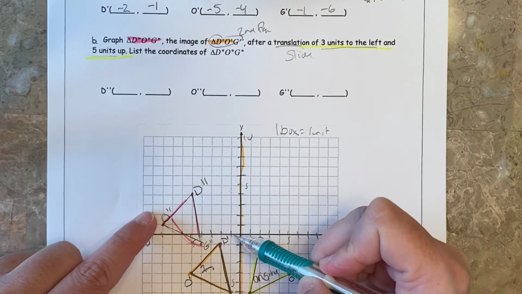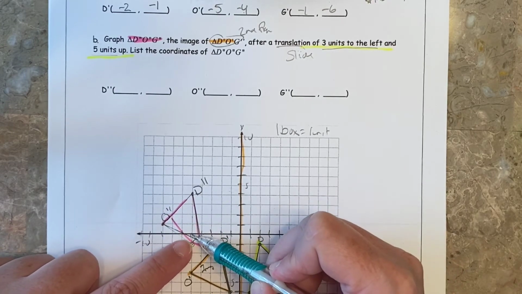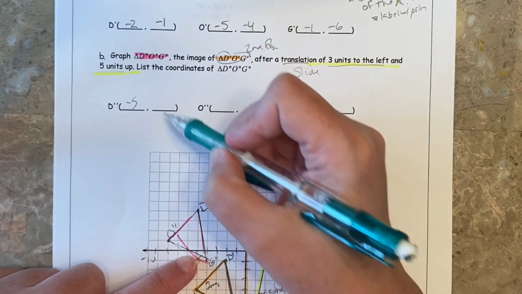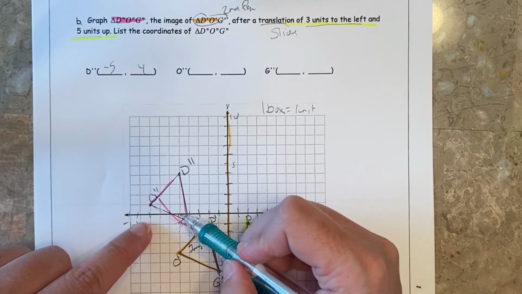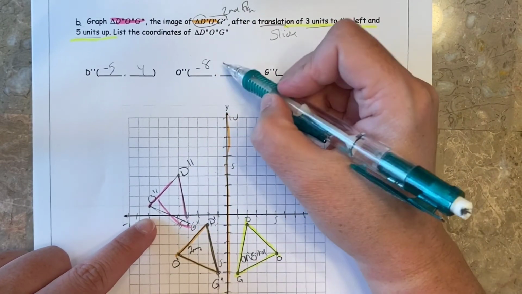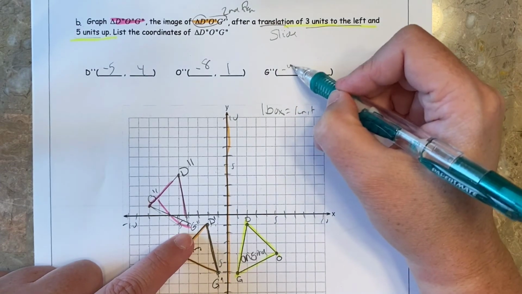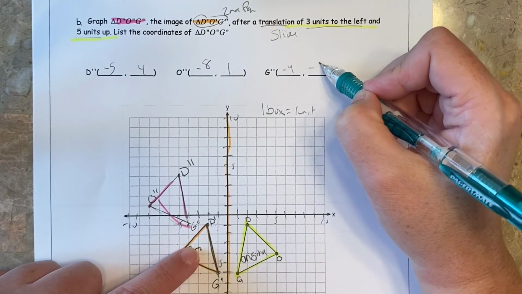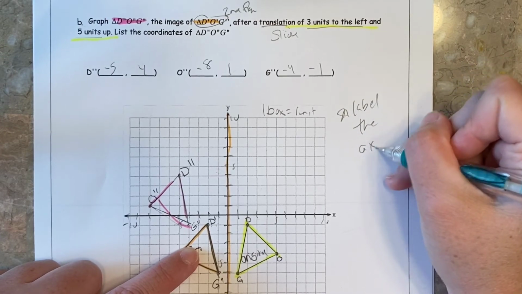So D double prime, 1, 2, 3, 4, 5, 1, 2, 3, 4. Okay, so we went 5 to the left, so it's going to be negative 5. 4 up is positive 4. And then O, 1, 2, 3, 4, 5, 6, 7, 8 to the left, so that's negative 8. And 1 up, so that's positive 1. 1, 2, 3, 4 to the left is negative 4, and down 1 is negative 1, okay? Also didn't label the axes. Make sure you do that.